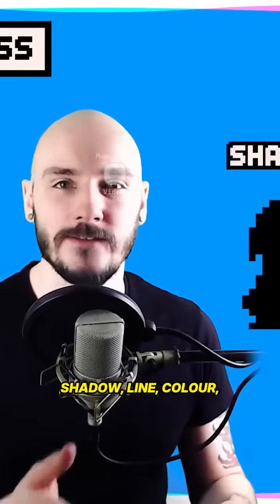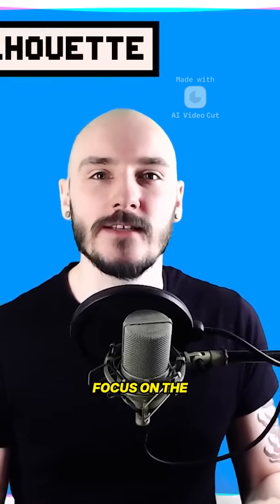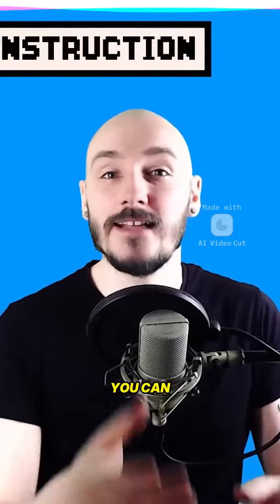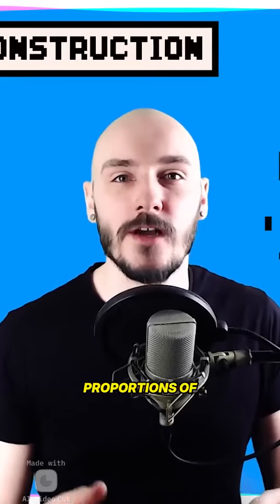Shadow, line, color, refine. Has a nice ring to it. Using a silhouette is my preferred approach because it allows me to focus on the simple shapes and readability. You can start off with construction lines. This is especially helpful for mapping out the proportions of the character.